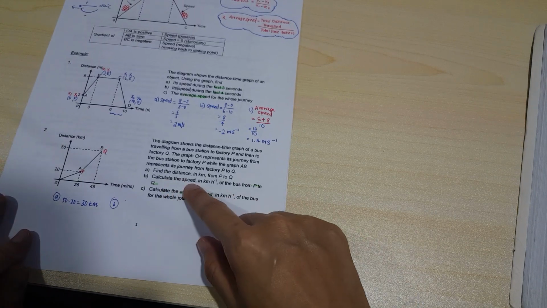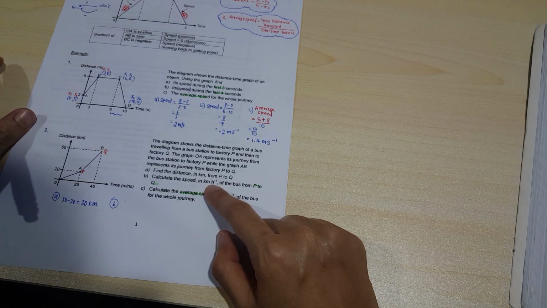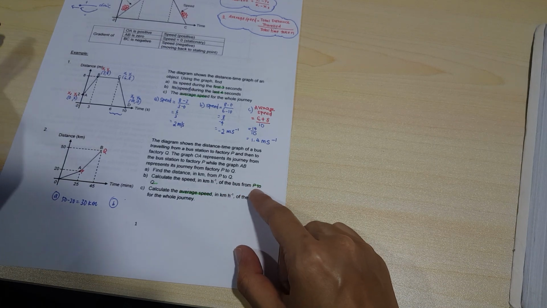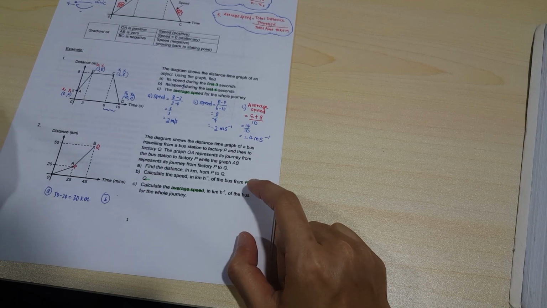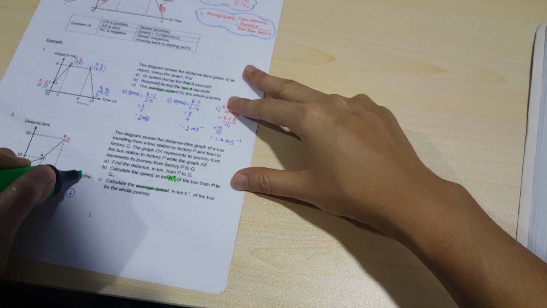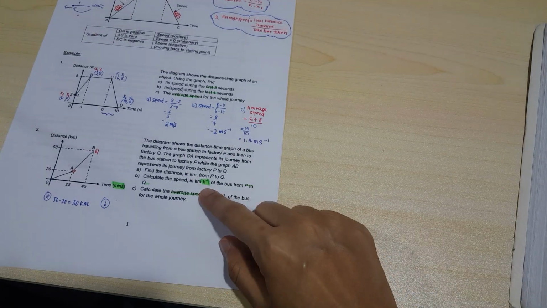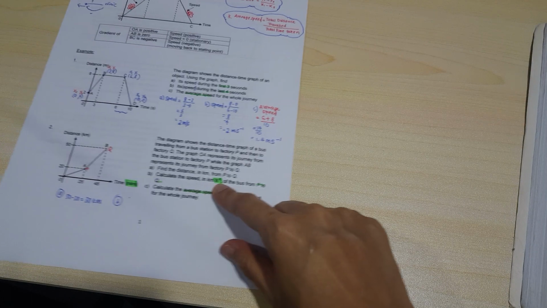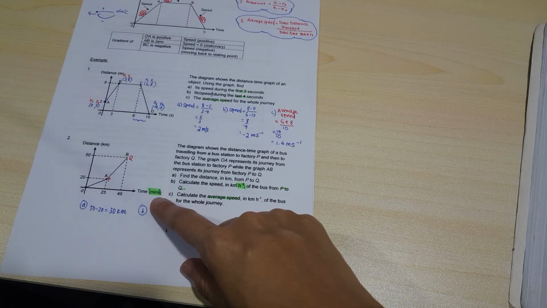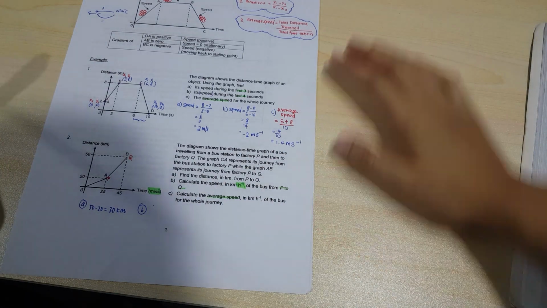Continue. B. Calculate the speed in km per hour of the bus from P to Q. Take note, huh? Tricky question here. It will also come out in SPM. They want you to calculate the speed, kilometer per hour, but your graph here is minute, right? So later you are going to change minute to hour. Then only you divide. How?